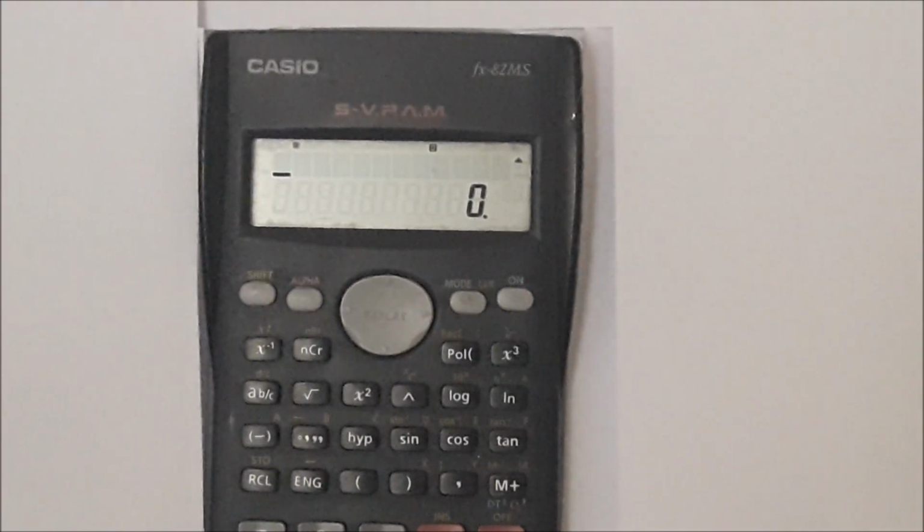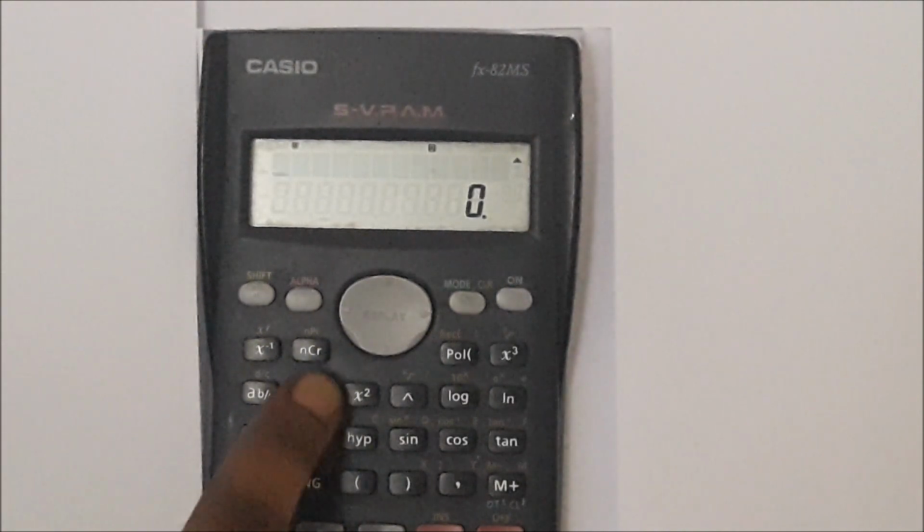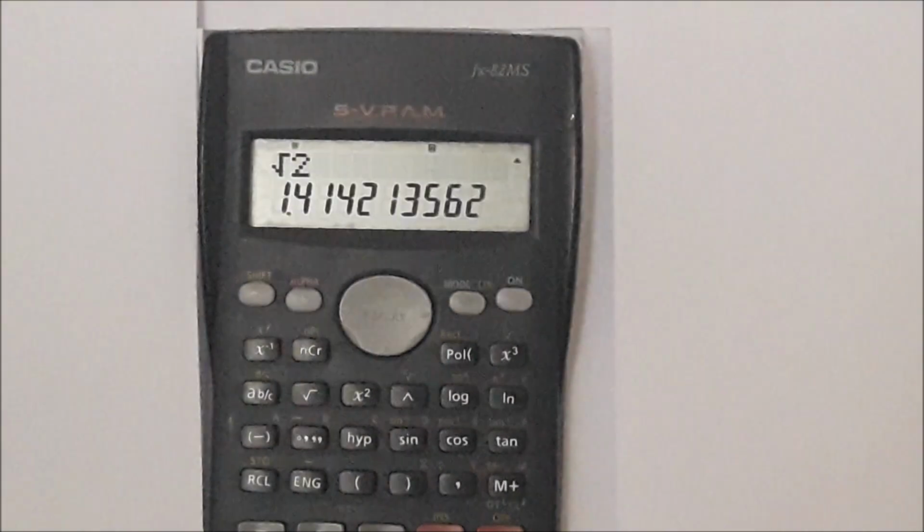Okay, Precious, go ahead. Let's find the square root of a number. So we're going to do the square root of 2. Right. There you have it. 1.414213562. Notice, no repeating, but they go on and on and on without repeating. That's an irrational number right there.